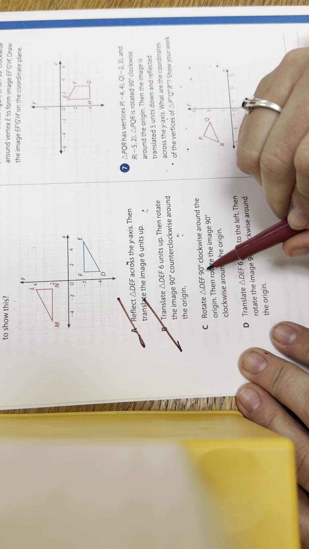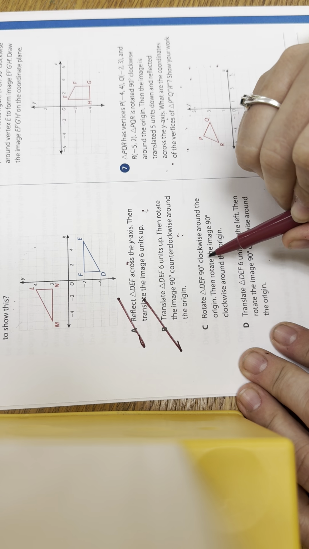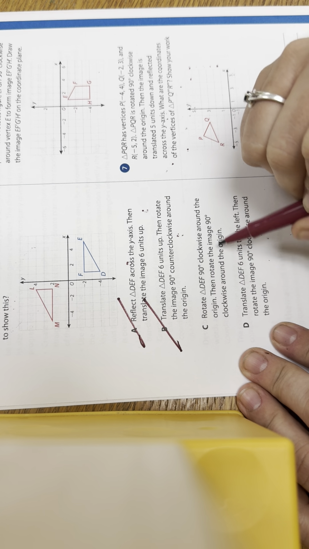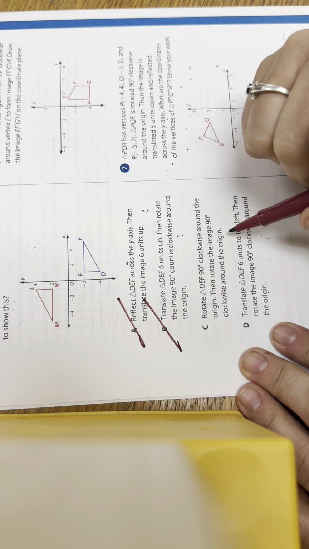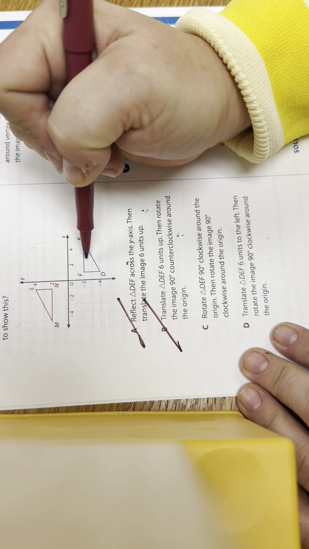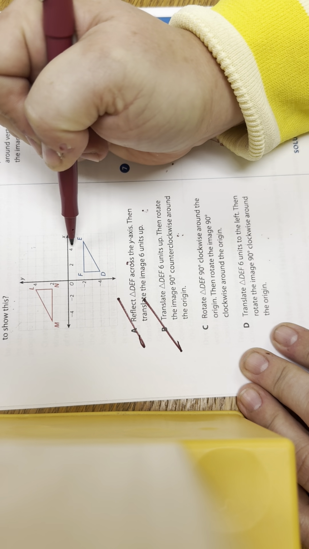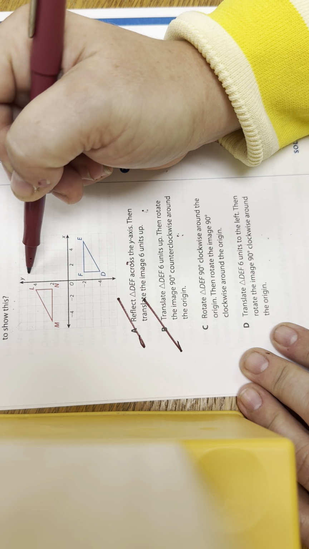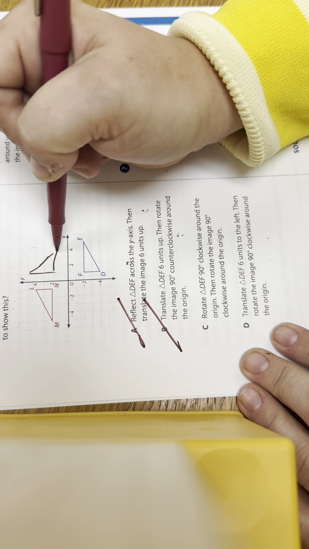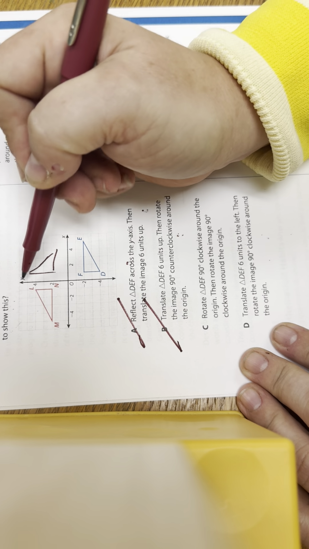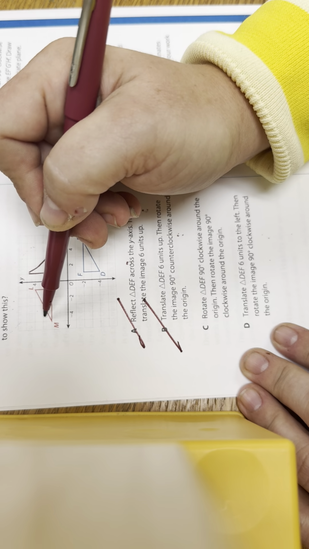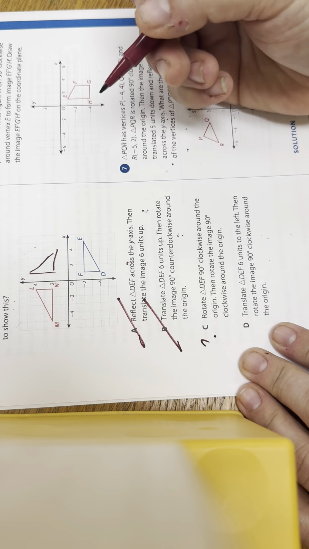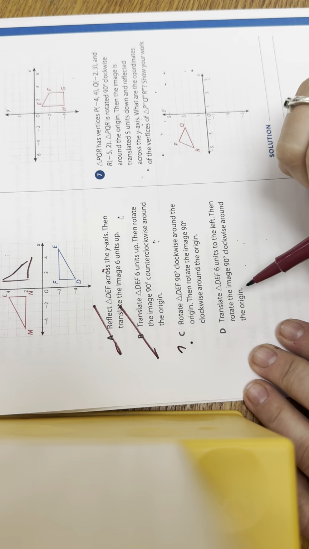I'm going to rotate it 90 degrees clockwise around the origin and then rotate it another 90 degrees clockwise. So again, if I rotated this, that point would be up here, kind of like that. And then if I rotate it again, that point's going to fall down. Okay, so that's a possibility. Let's check the last one.